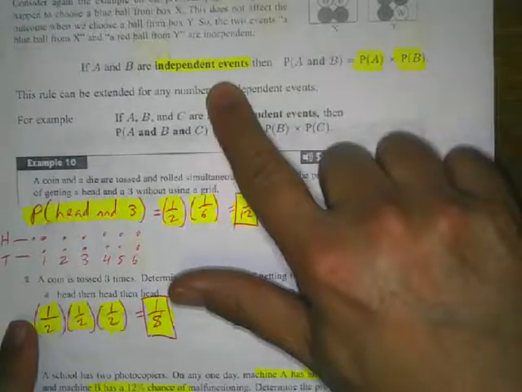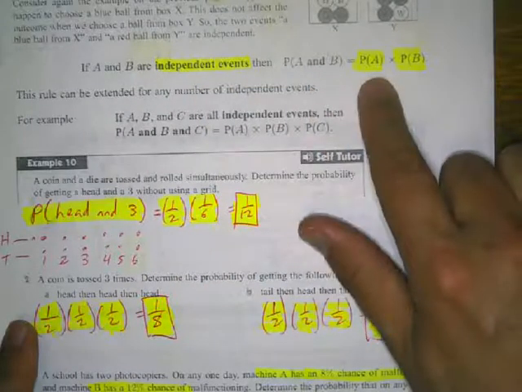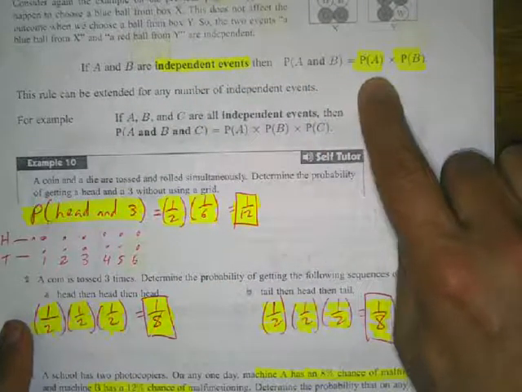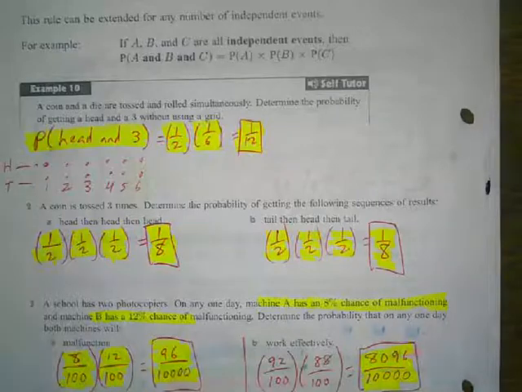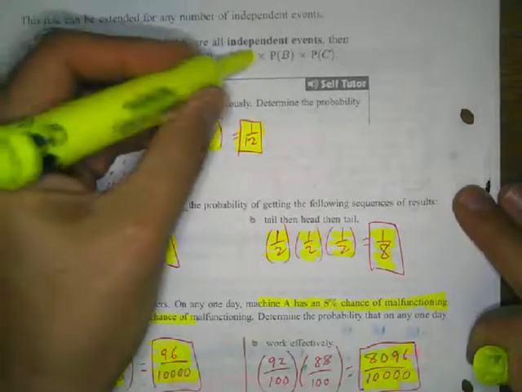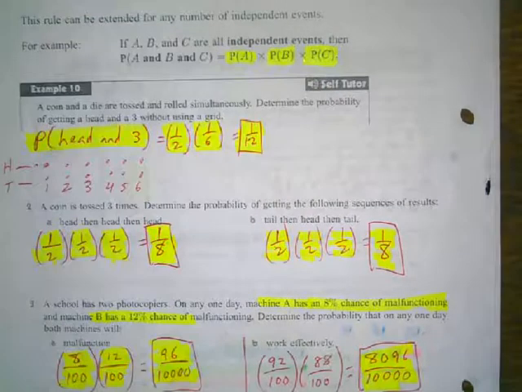So as mentioned before in our previous investigation, for independent events of getting something, we're going to multiply the probability of one thing times the probability of the other. Okay, and if I have 3 things happening, it's the probability of the first thing times the probability of the second thing times the probability of the third thing.